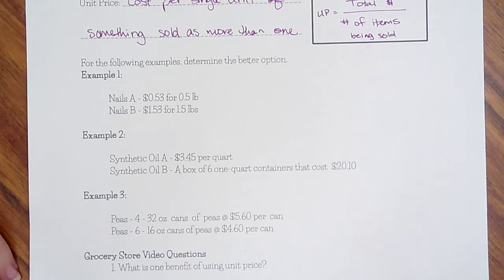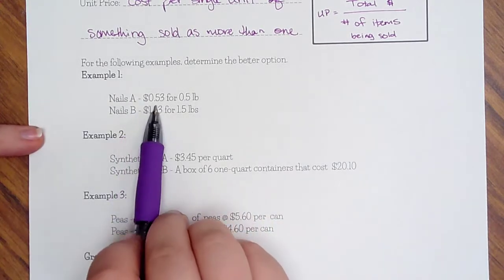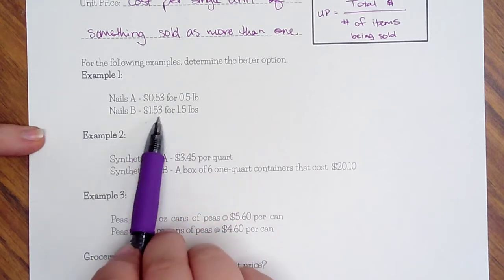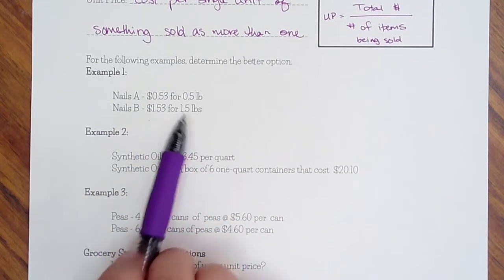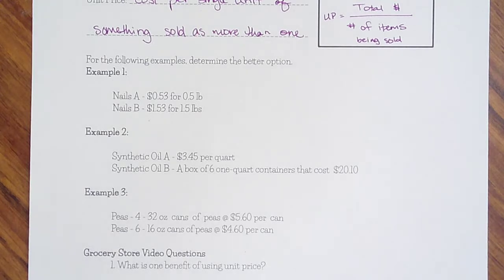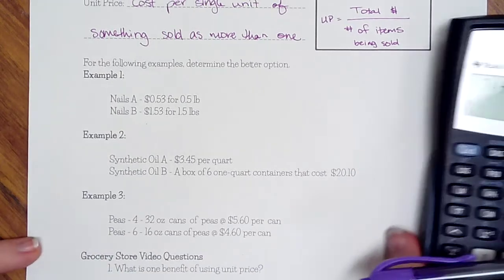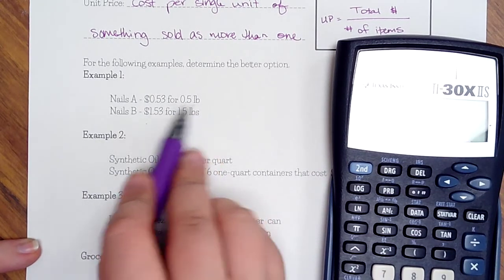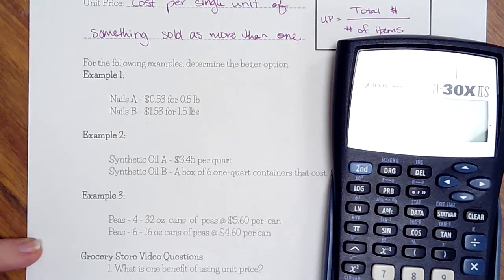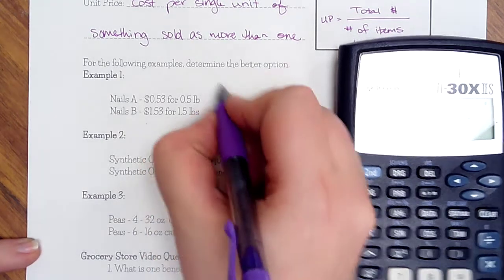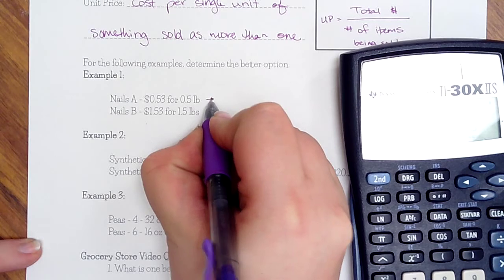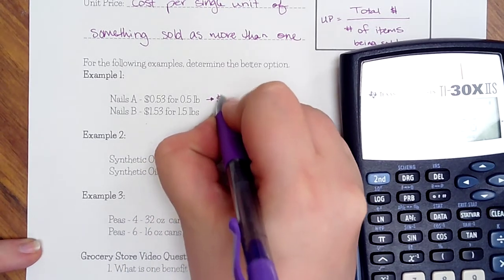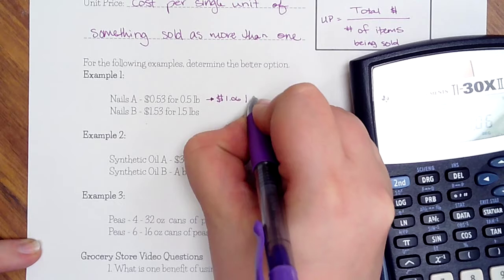You have 2 options to get nails. You can either get a half pound for 53 cents, or you can get 1.5 pounds for $1.53. To find the unit price, we're going to take the price, in this case it's going to be 53 cents, and we're going to divide it by the number of items. In this case, we want to know per 1 pound how much these nails are. So I'm going to say divided by 0.5. So the first type of nails that we could buy are going to be $1.06 per 1 pound.